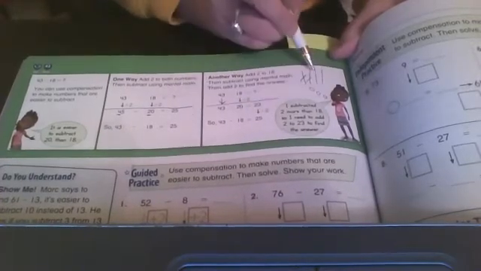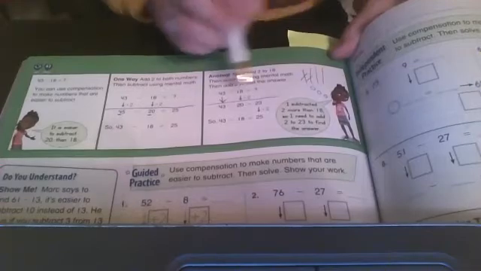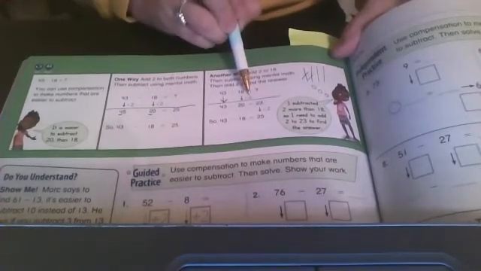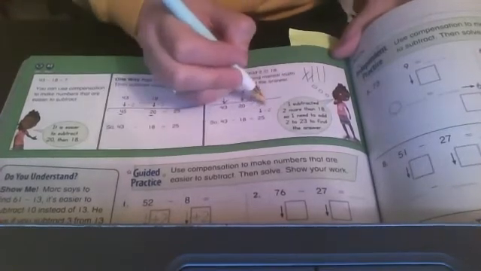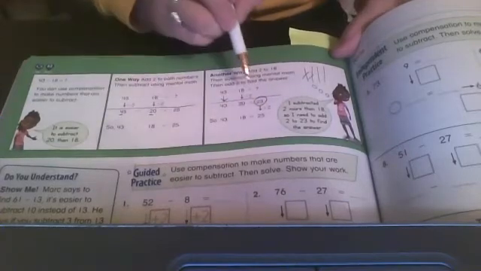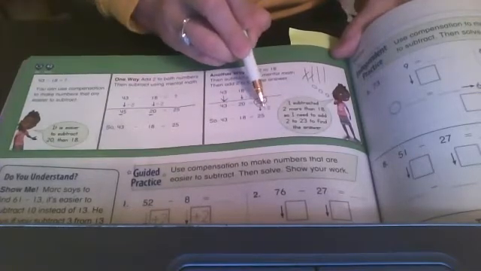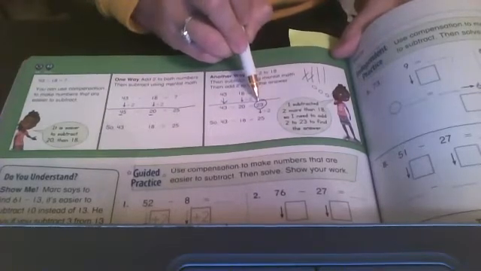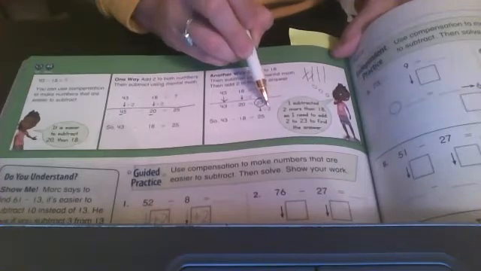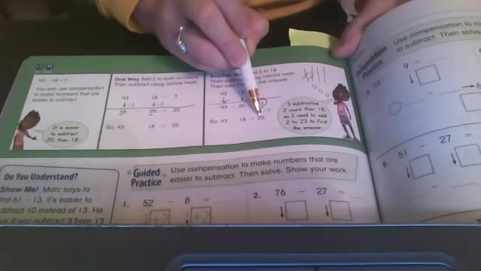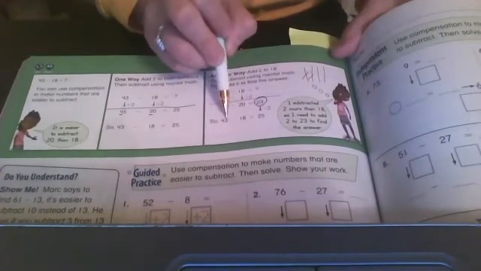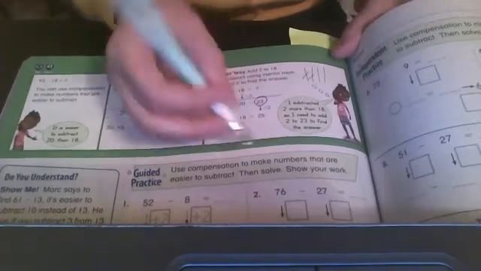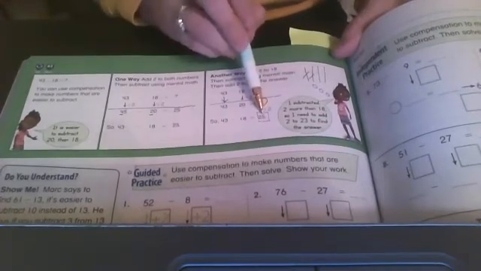I'm left with 23. Then, once I get my difference, that's when I add 2 to the difference. So 23 plus 2 equals 25. So 43 minus 18 equals 25 is my final answer.